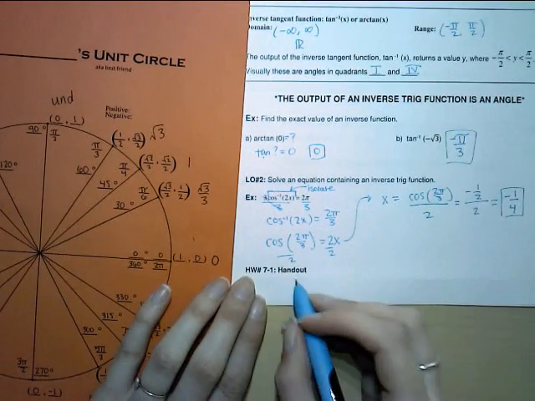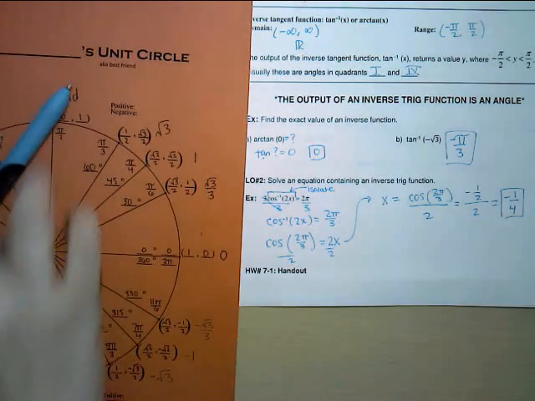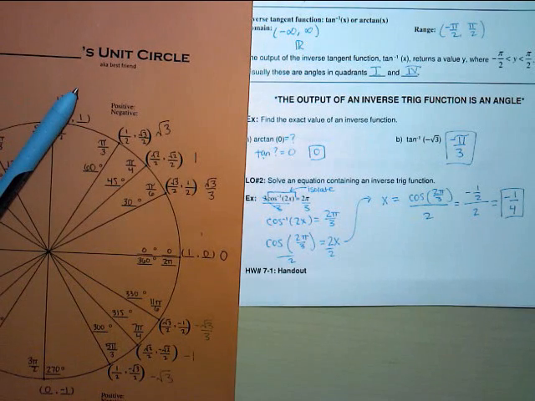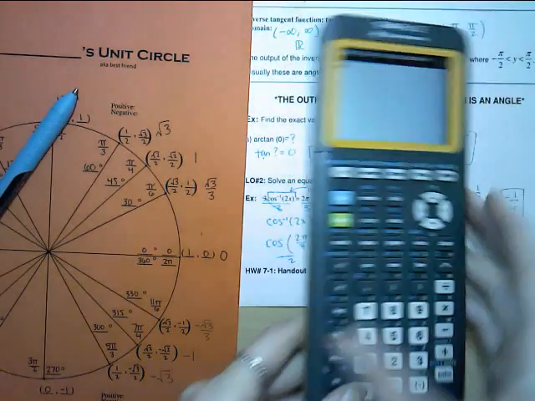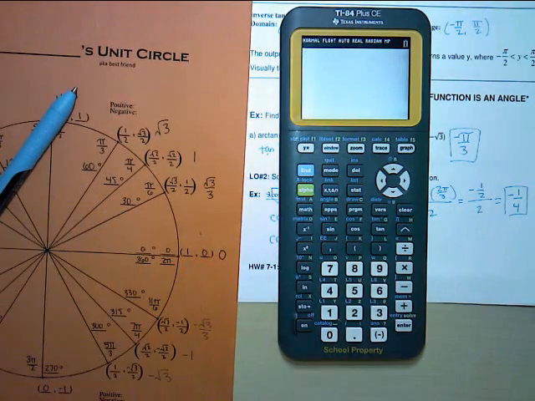So that's it. Your homework is a handout. Actually, I want to show you one more thing. Let me grab the calculator. If it's angles on the unit circle, then you want to use the unit circle.